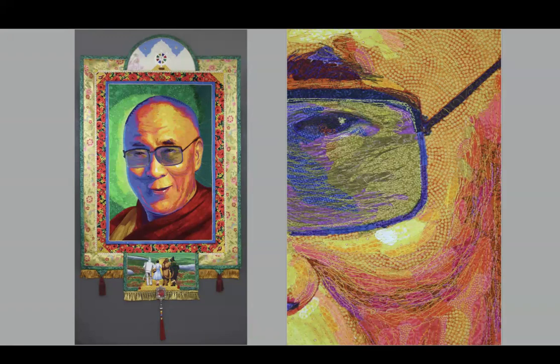Anyway, I was standing by it handing out my business cards, and a woman came up and said, "Oh, that's gorgeous. Who is it?" And I'm like, "Oh my God, I didn't get the likeness." My heart just sank. And I said, "It's the Dalai Lama." And she said, "Who's that?" So I was saved because she didn't even know who he was. So, of course, she wouldn't recognize him.